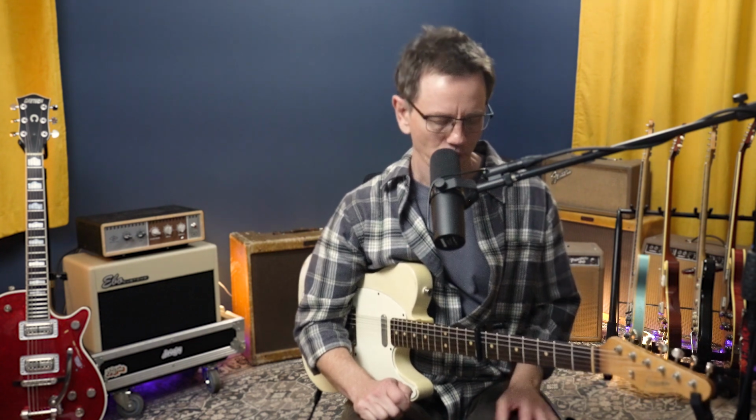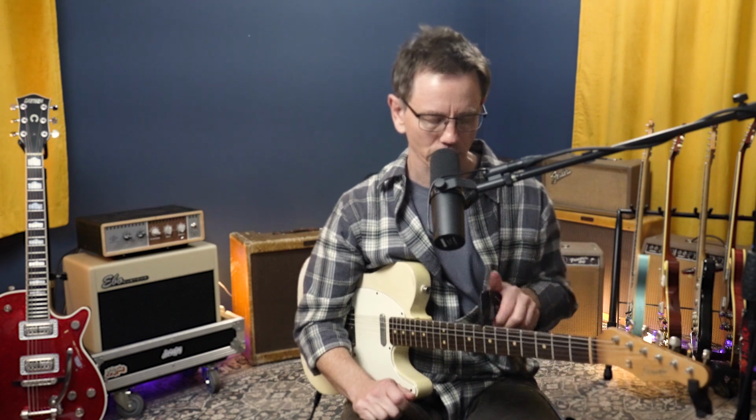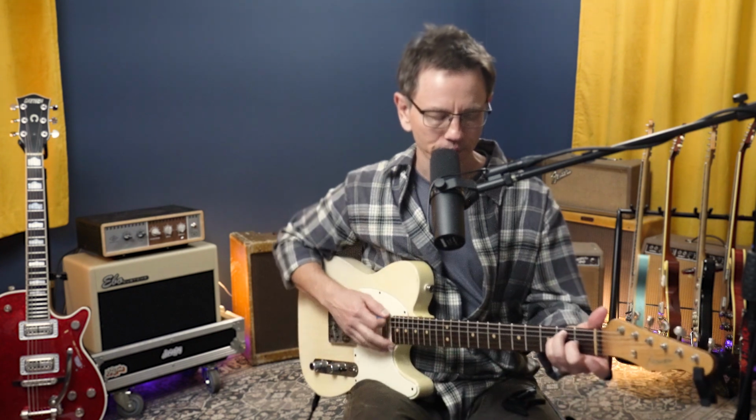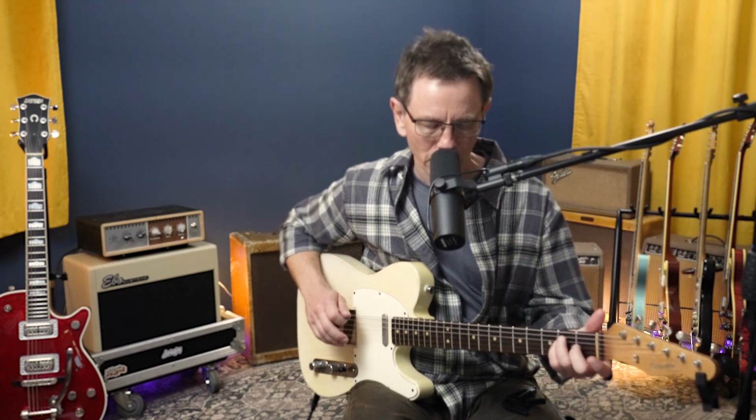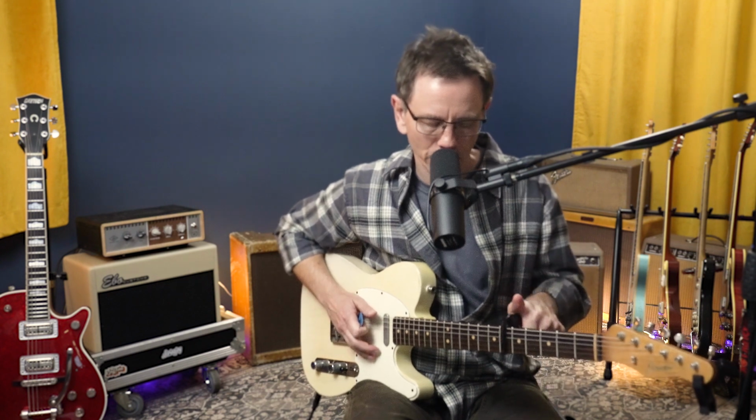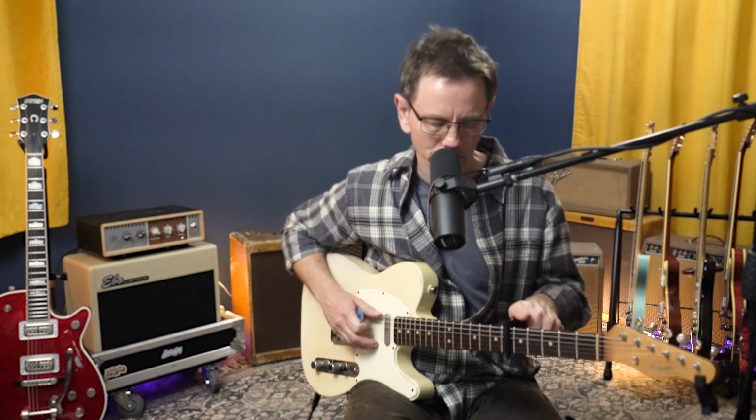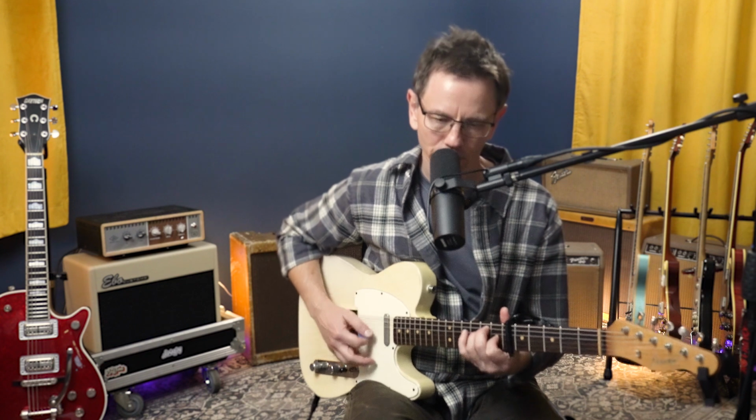Okay, so let's see. Let's do the E shape. So if I know E is open, E is my root, what I'm looking for is to put the capo on B flat, because that's the key I'm getting to. Now I play an E chord. The 6th fret on the thick string is a B flat note.